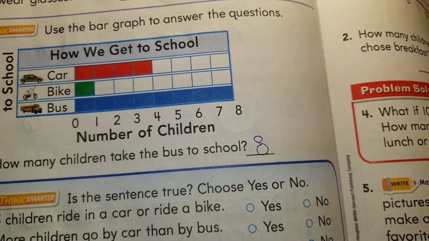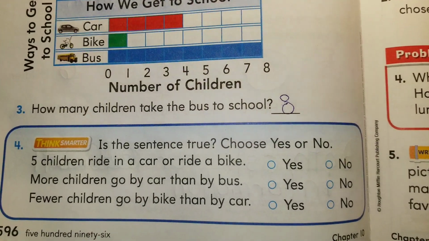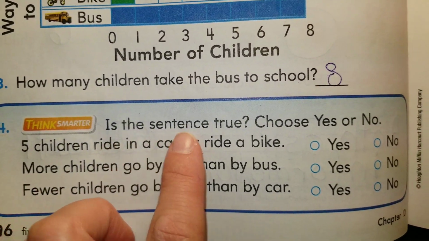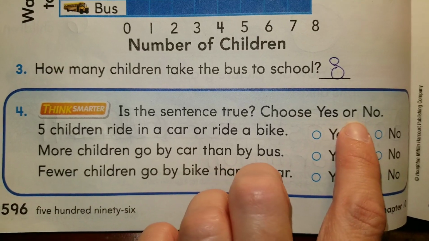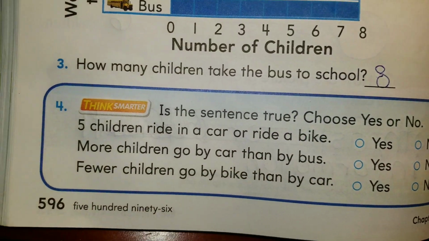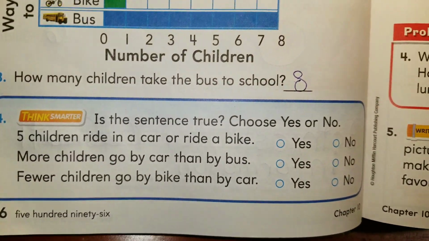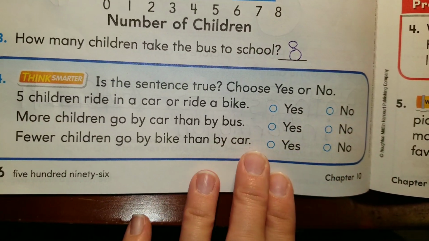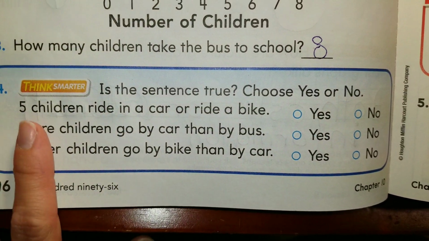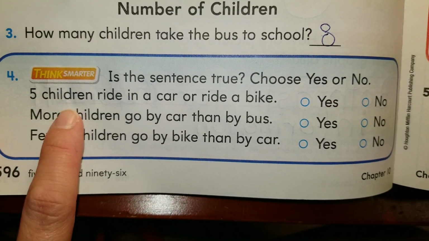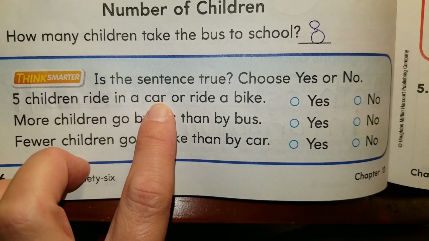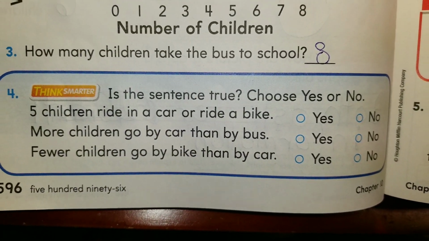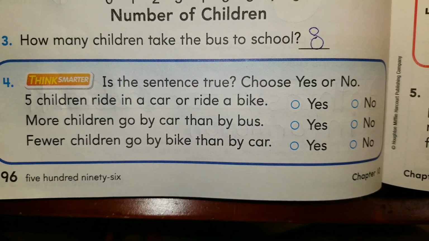I'm sorry, I do have another question over here. I didn't see it before. It says, is this sentence true? Choose yes or no. Oh, by the way, I gave you that answer. I didn't mean to give you that answer. It's alright. So I want you to try to do this one on your own. I'm going to read it to you because I gave you the answer to that one by accident. It says 5 children ride in a car or ride a bike.